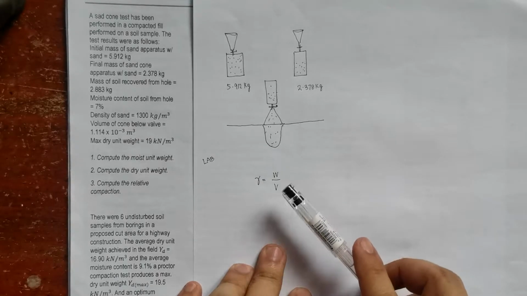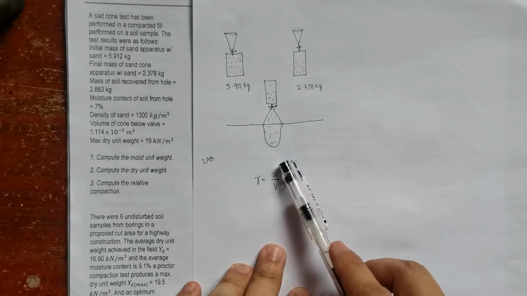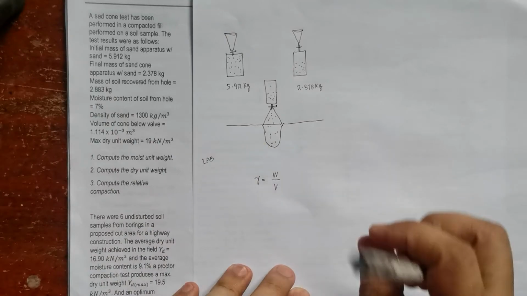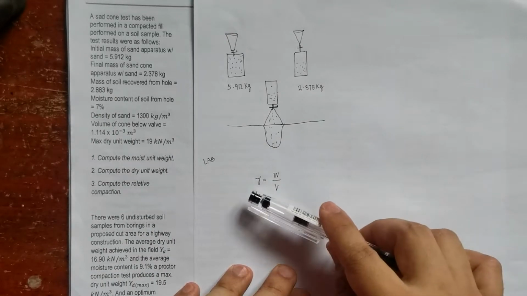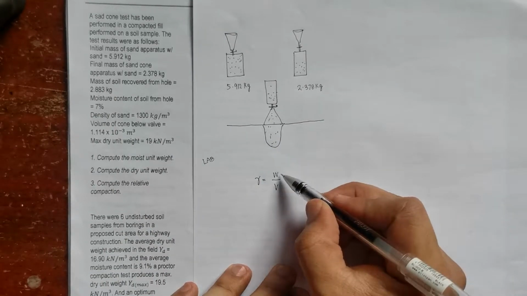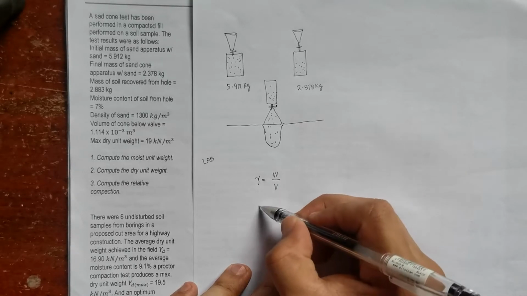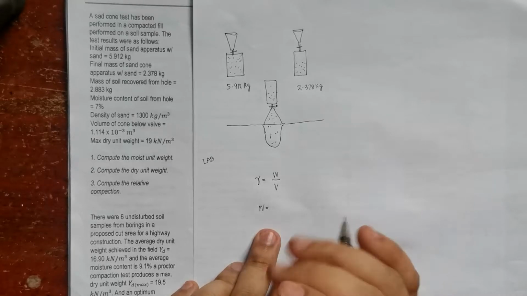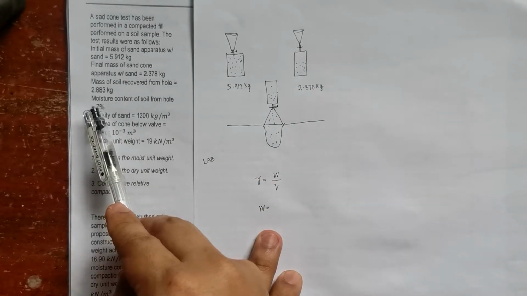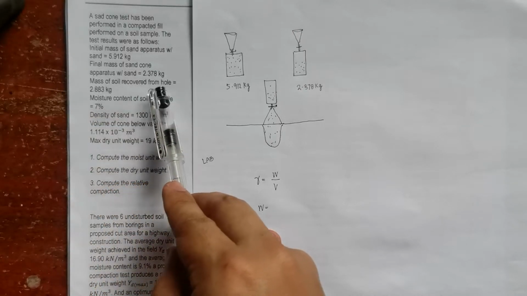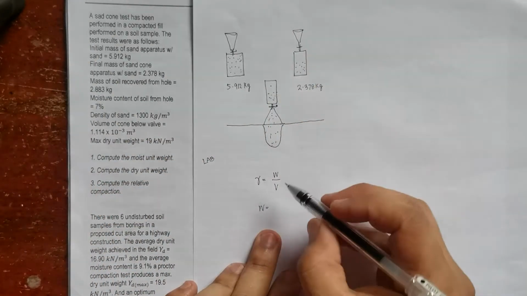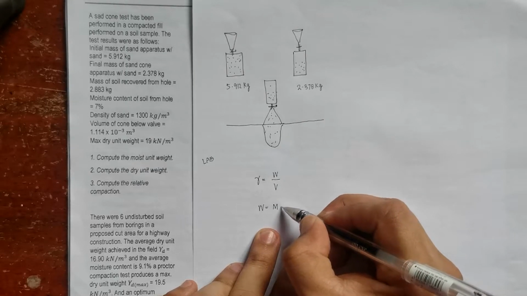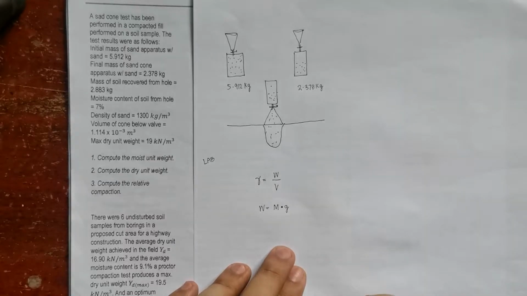And sa ating problem, wala pa pong binibigay na total weight and then total volume para sa ating compacted soil. So, kukunin muna natin yun para makuha natin yung unknown requirement. First one, get the value of the total weight of the soil. Yung total weight of the soil, pwede natin siyang i-relate mismo sa binigay na parameter sa problem natin, which is the mass of soil recovered from the hole. And that weight is equivalent to the product of the mass of the soil and then the gravitational acceleration.